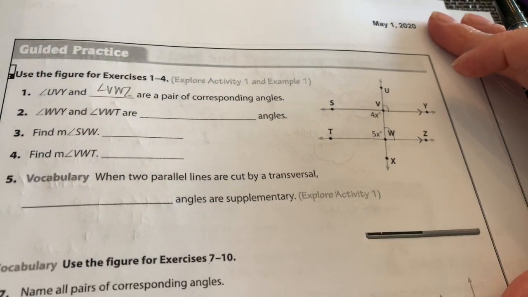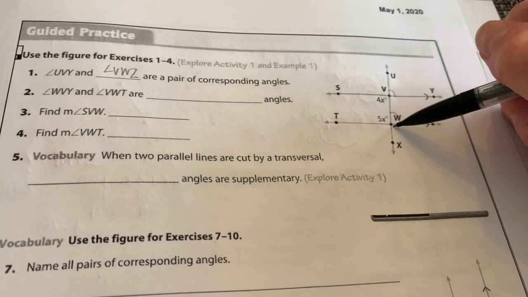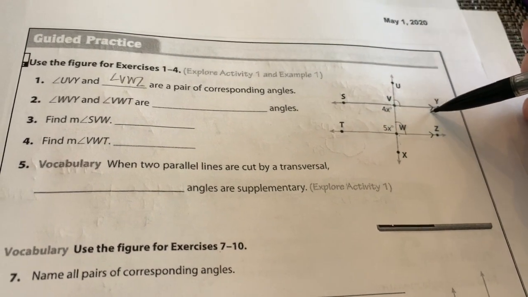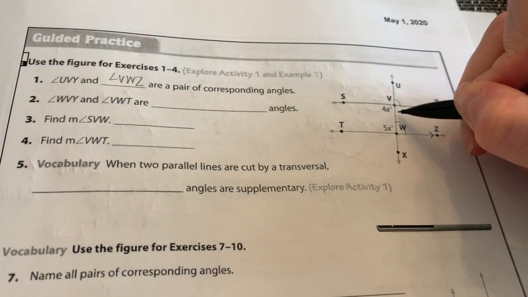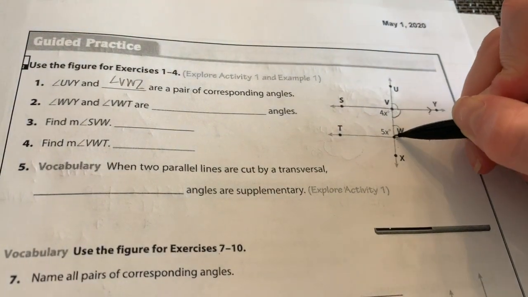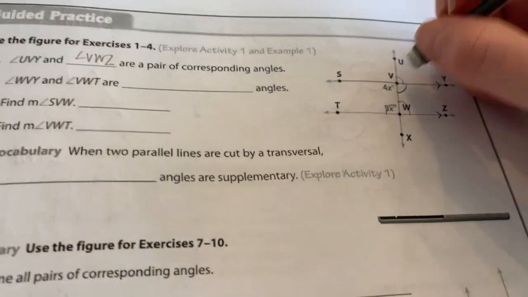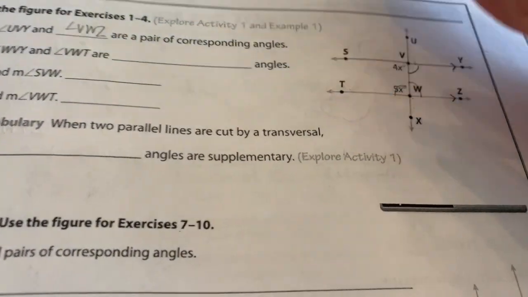Okay. Then angle WVY and VWT are what kind of angles? I'm going to erase the other ones that I'm not using now so that we could see.